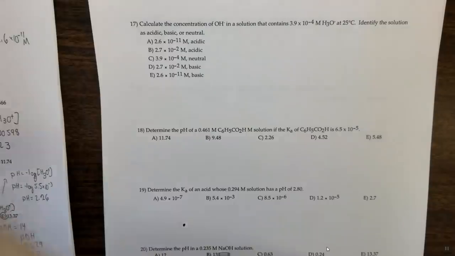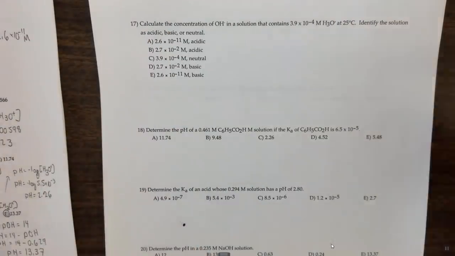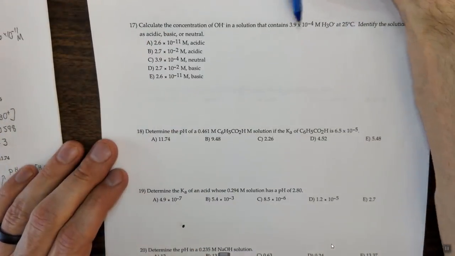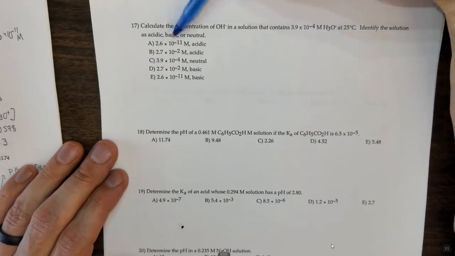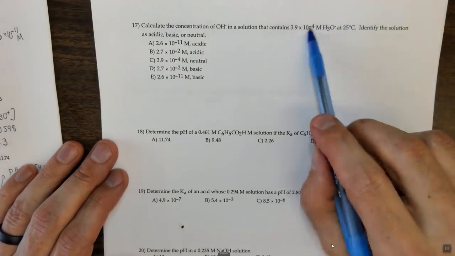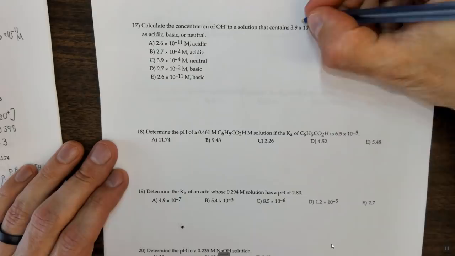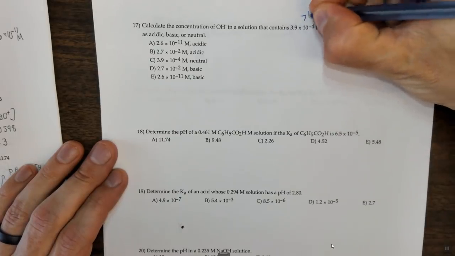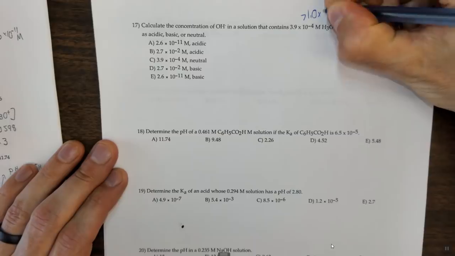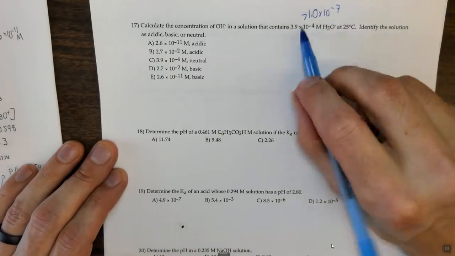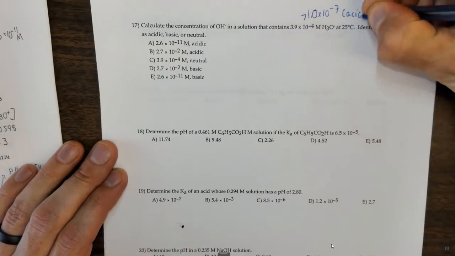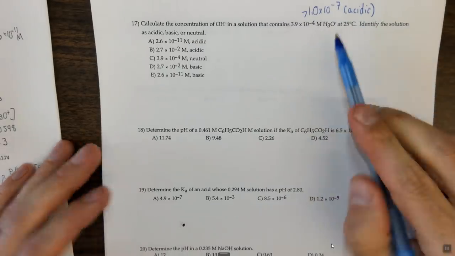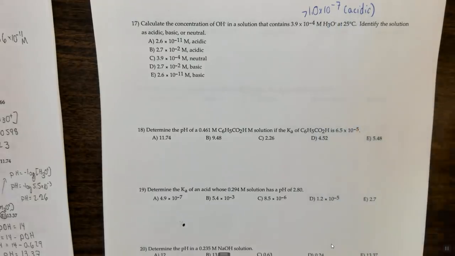Question 17 says, calculate the concentration of OH minus in a solution that contains 3.9 times 10 to the minus 4 H3O plus at 25 degrees C. Identify the solution as acidic, basic, or neutral. Well, if we look here, we have the concentration of H3O plus, and this is greater than 1 times 10 to the minus 7. So this is an acidic solution. If the H3O plus were less than 1 times 10 to the minus 7, it would be basic.